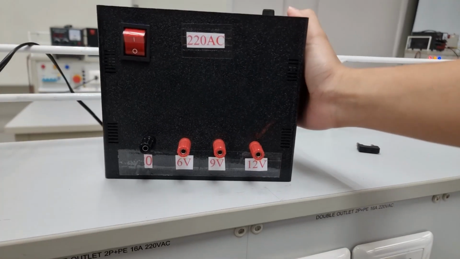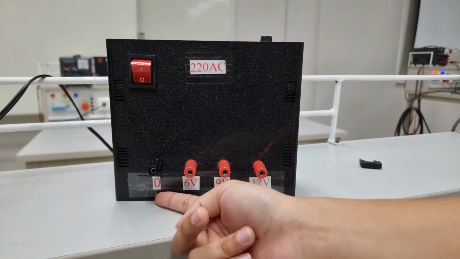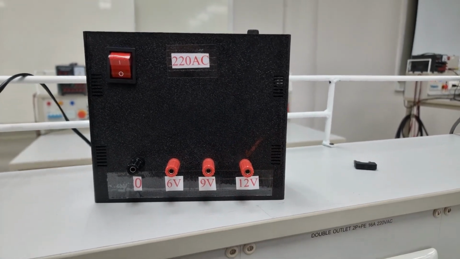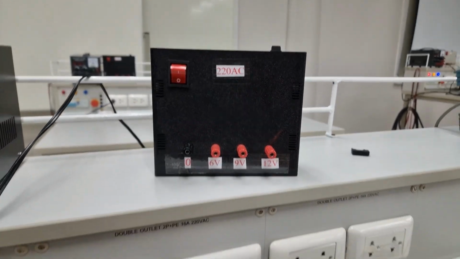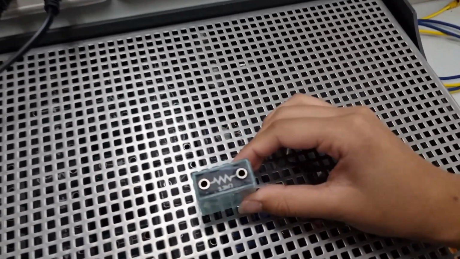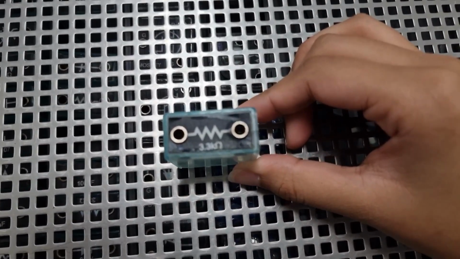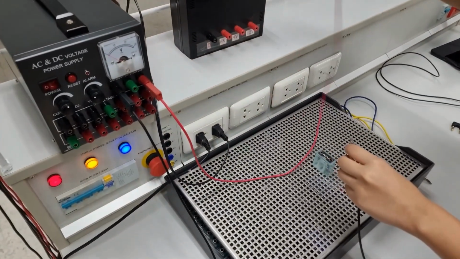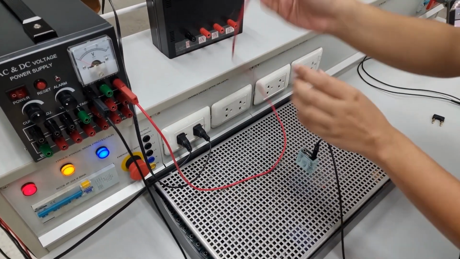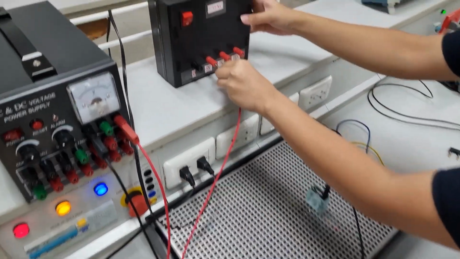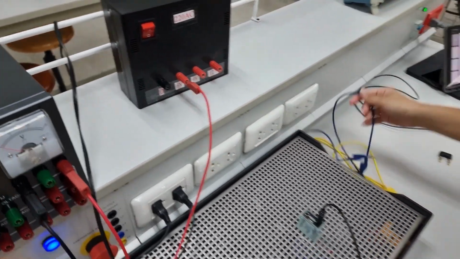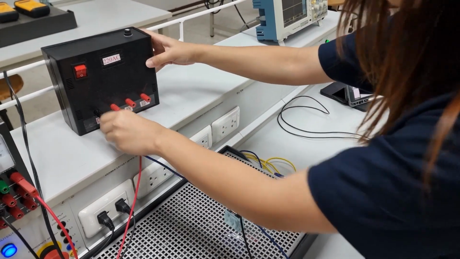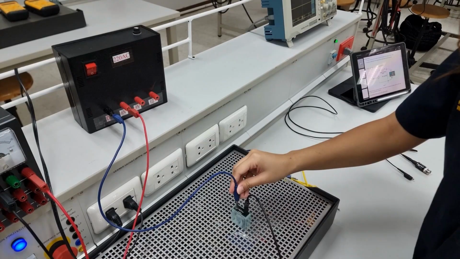And this is AC power supply. We have 0 as ground, 6, 9, and 12 VRMS. And move on to our main component, the resistor, with 3.3k ohms. Let's connect the ground from power supply to the resistor and the power supply to AC power supply with 6 VRMS. Connect the ground from AC power supply to the resistor.